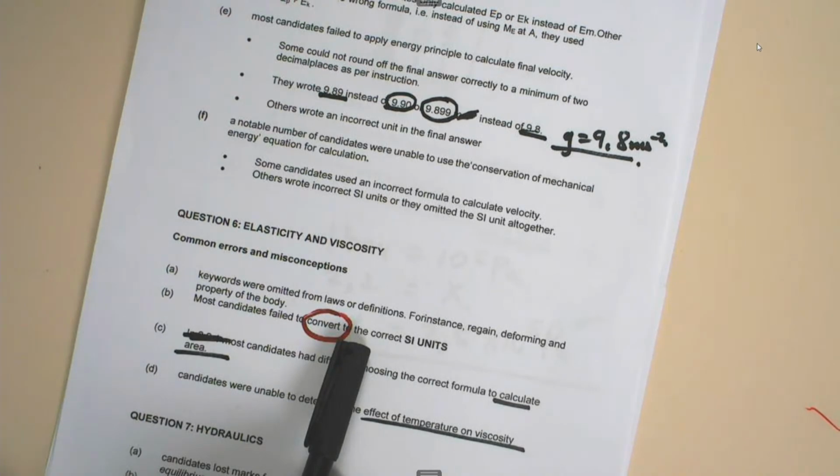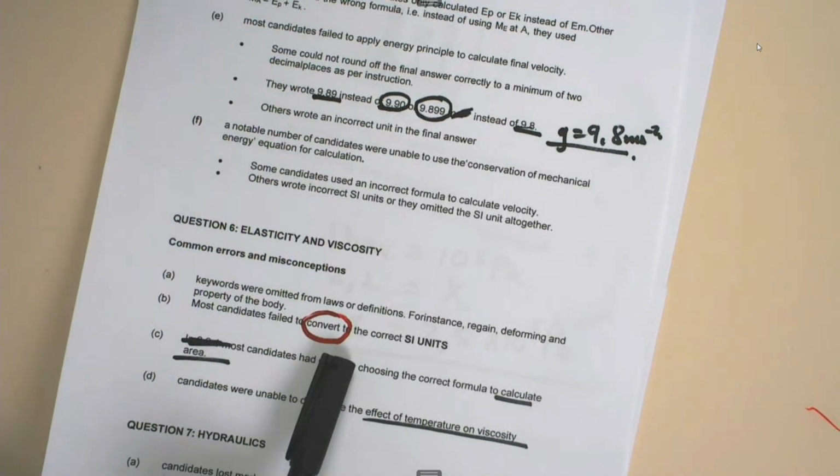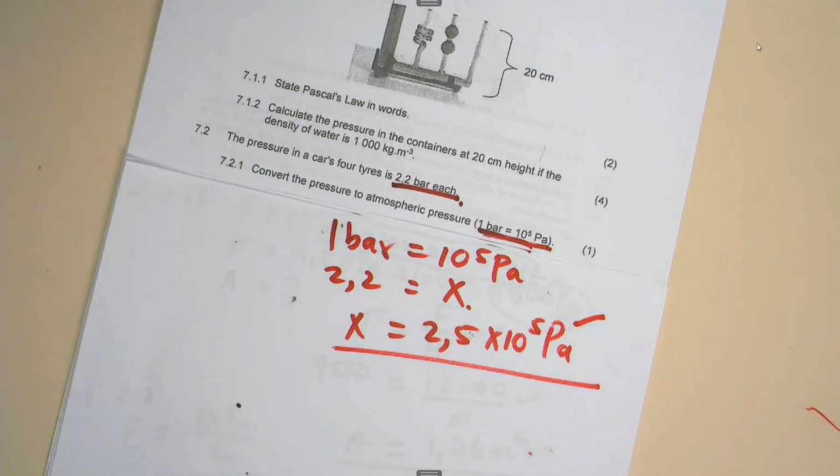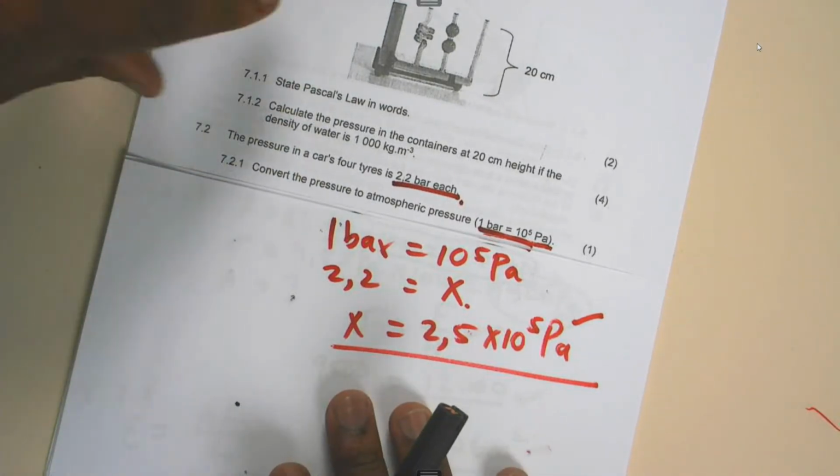Can you see that? Kindly ensure before you go into the examination that you are able to convert to the correct SI units. Because if you do not have the correct SI units, everything will not fall into place correctly, and you will start losing marks for that.